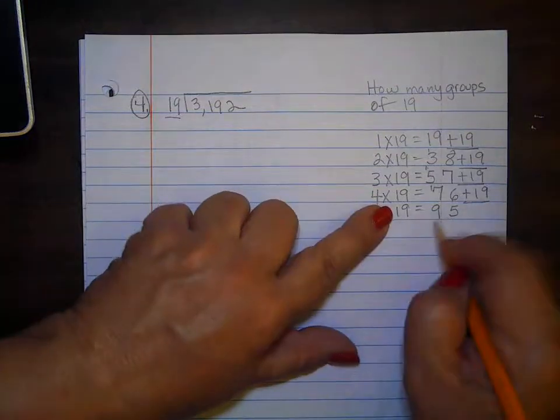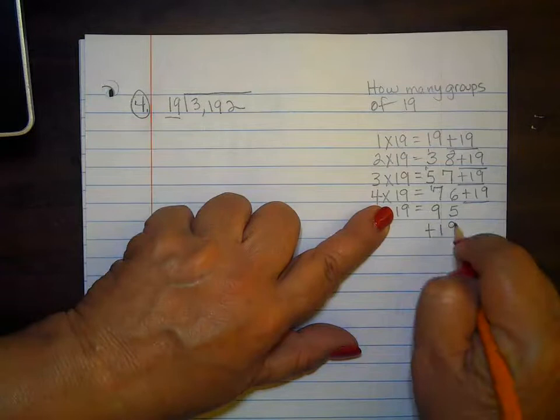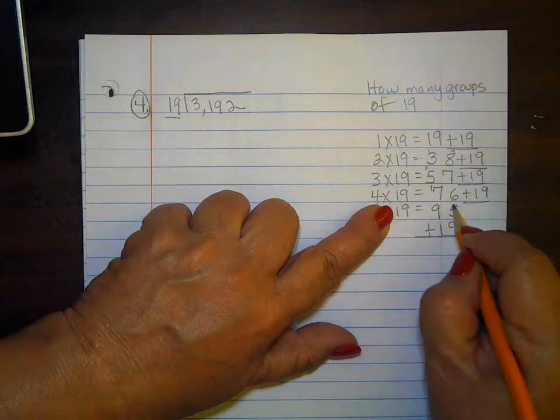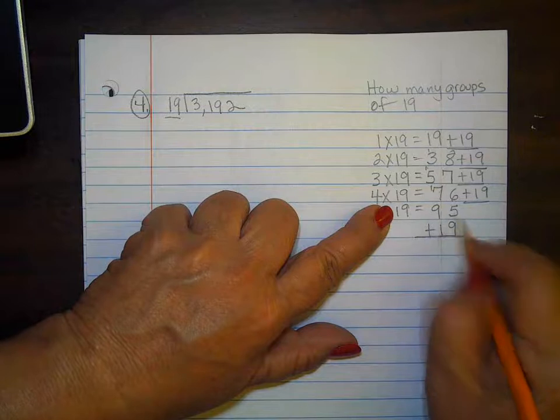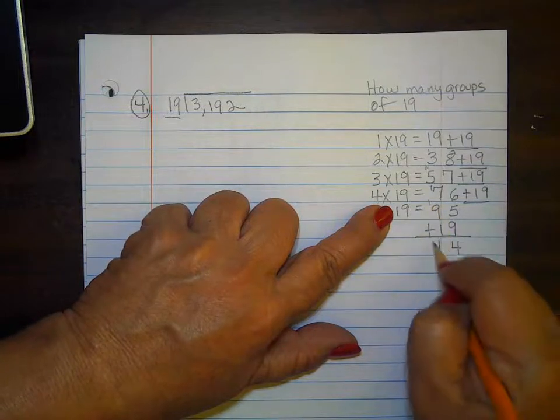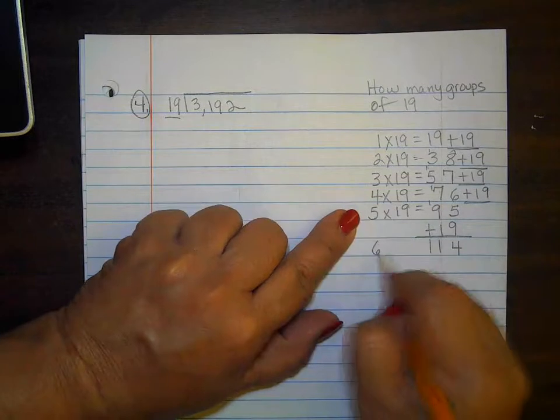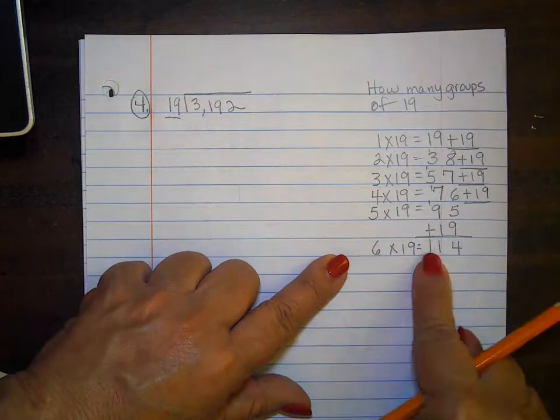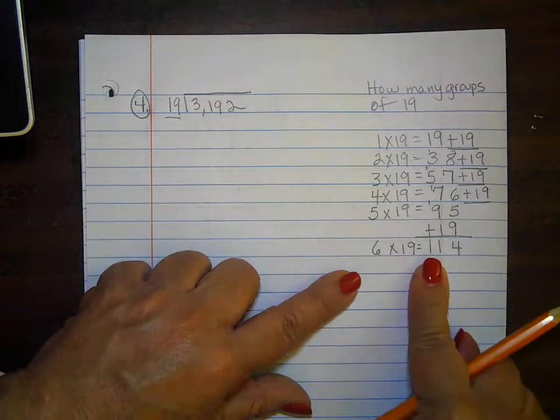I'm going to add another group of 19 to this one. So I have 9, 10, 11, 12, 13, 14. 9, 10, 11. And this will make it 6 times 19. 6 groups of 19. So we have it that way.